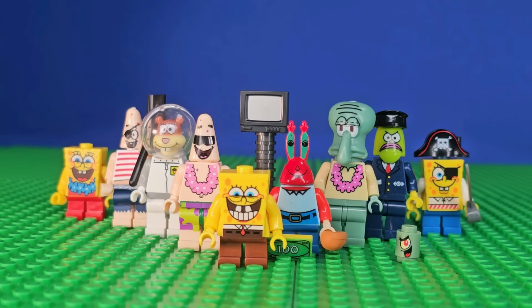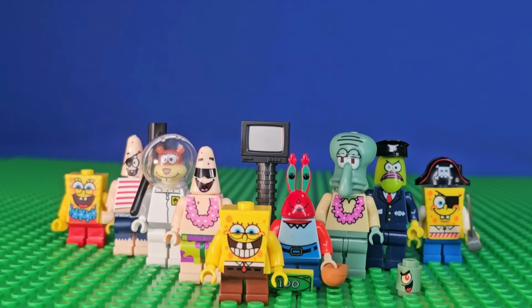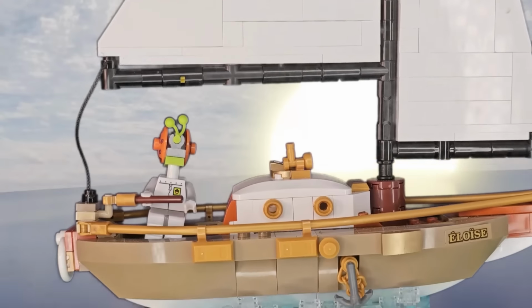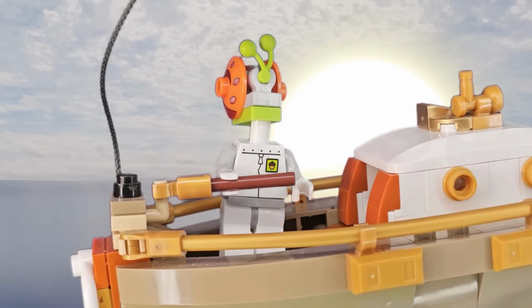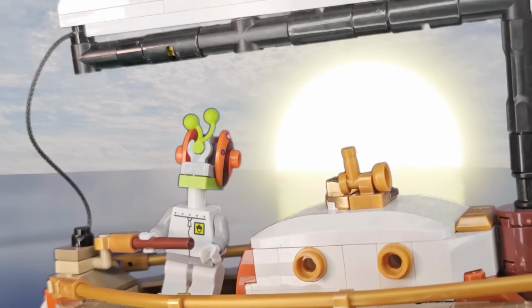Wait a minute, where's Gary? What's that above the water? Yo, Gary, what are you doing in there? Wait, you're human? And you have hands? And you're steering a boat? Gary, get down from there.